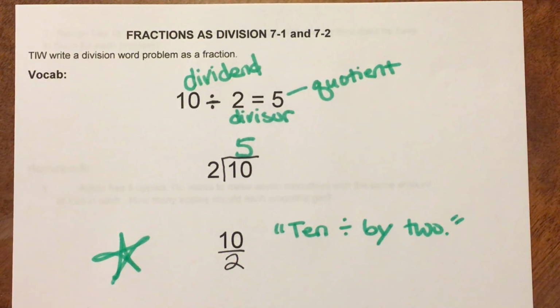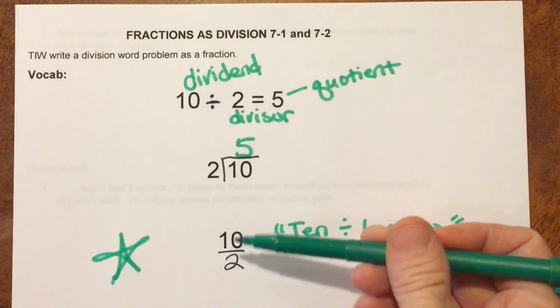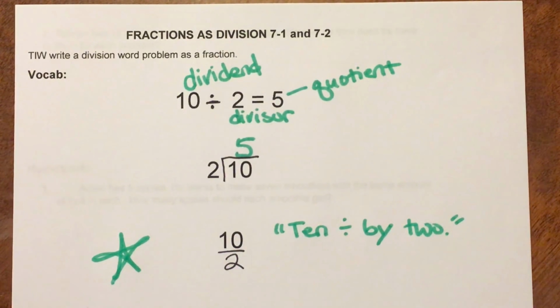10 divided by 2. Okay, so this is what we're going to be working with, and it is going to be really crucial that you understand this, not only for your unit test, but for the SBAC test, that this is also a way to use for division.